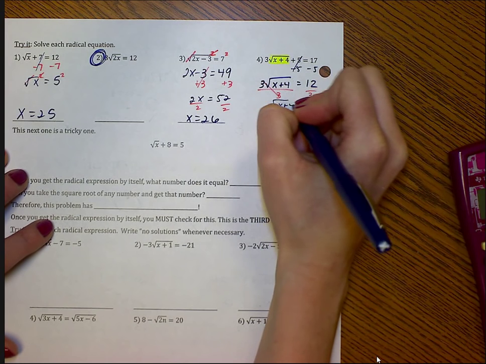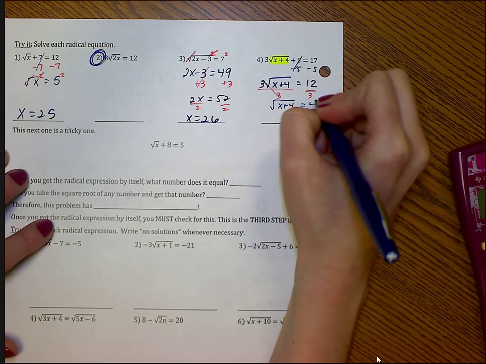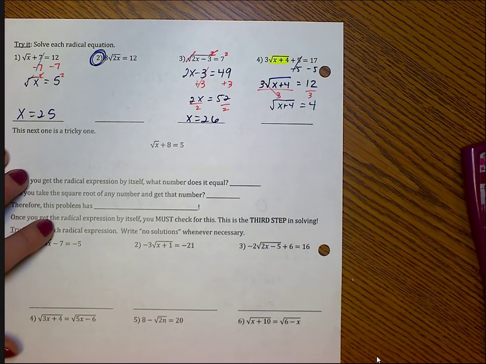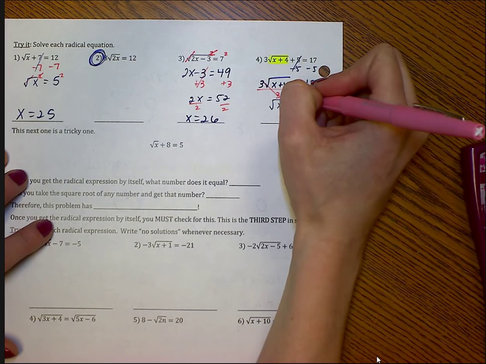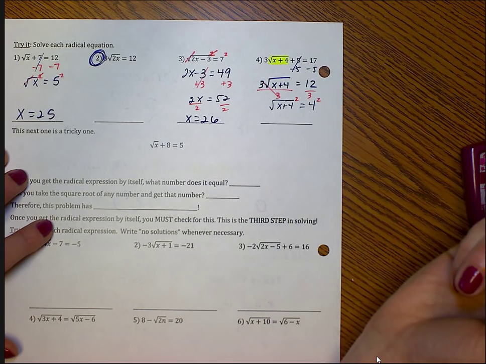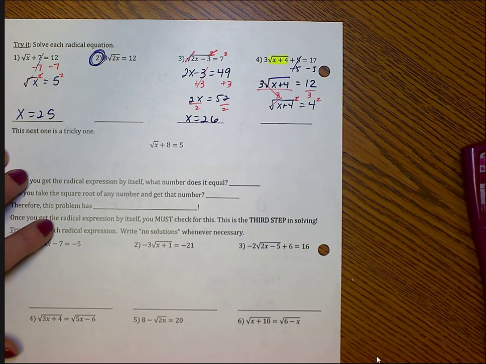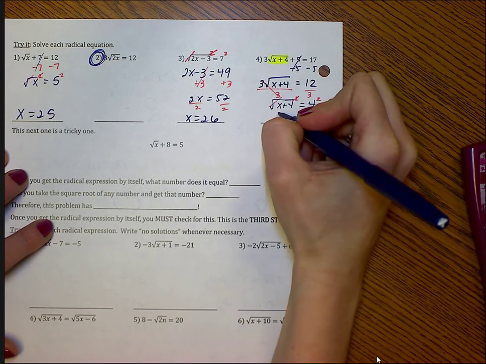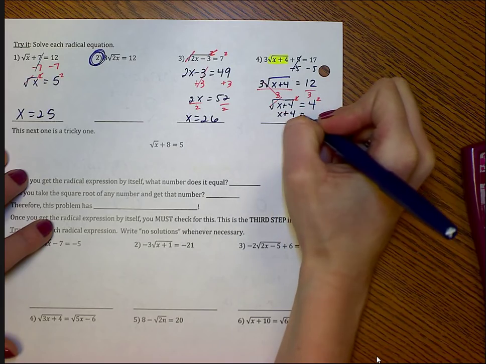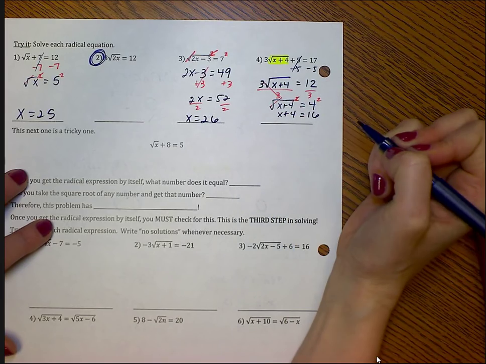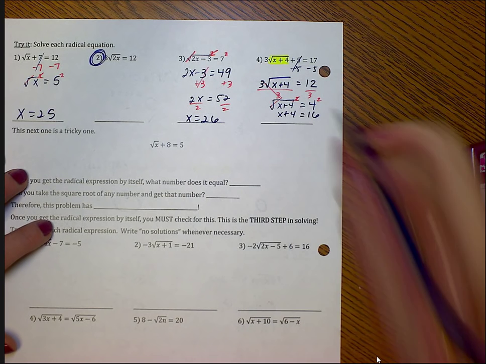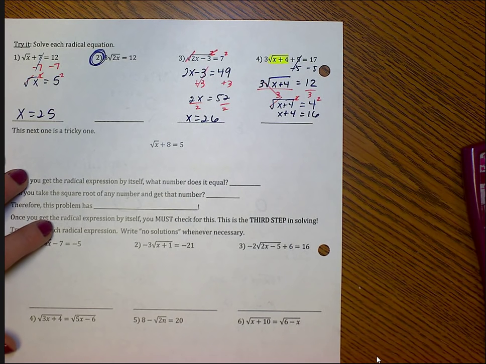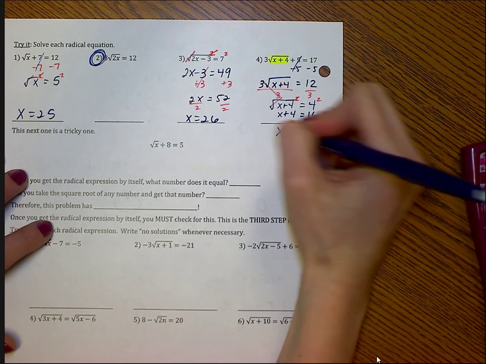Square root of x plus 4 equals 4. Then I would square both sides to get rid of the square root. So I would have x plus 4 equals 16. Okay, now I can subtract the 4, and I'm just going to write the answer: subtract 4, so I should get 12.